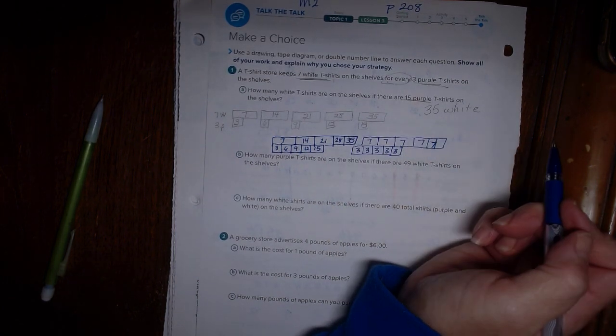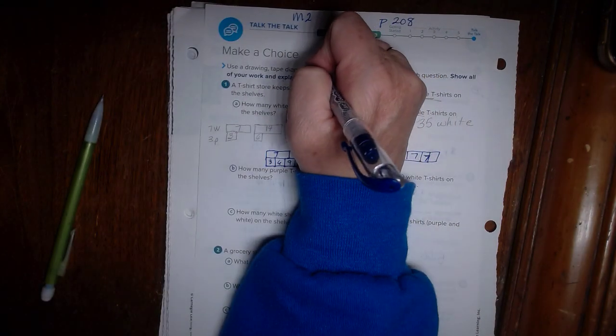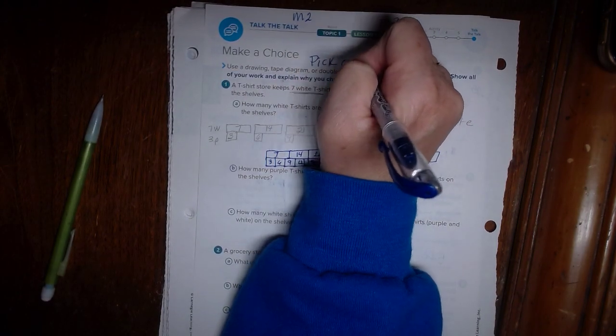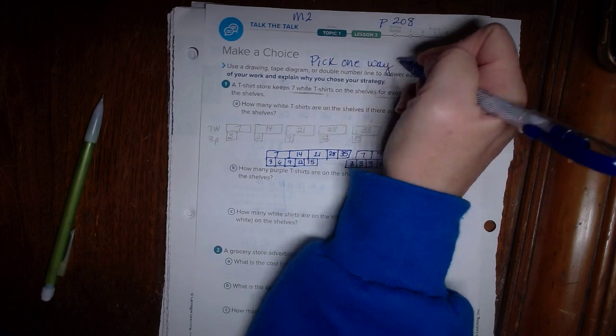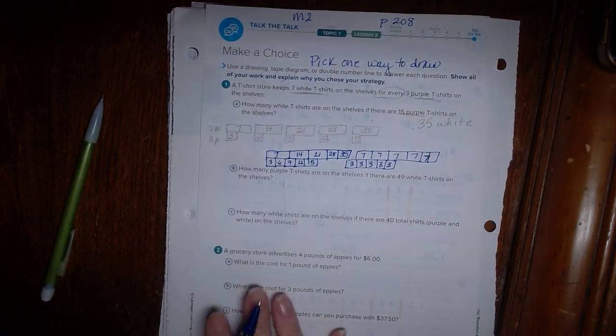I don't care which way you draw it. You don't have to draw them all. Pick one way to draw.